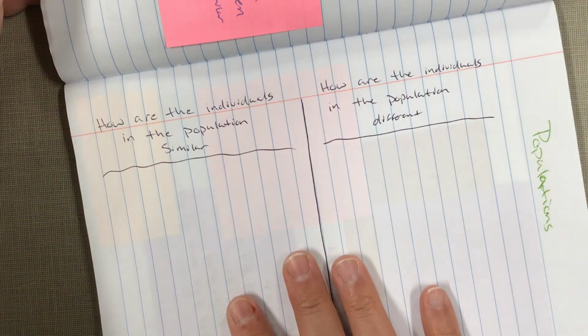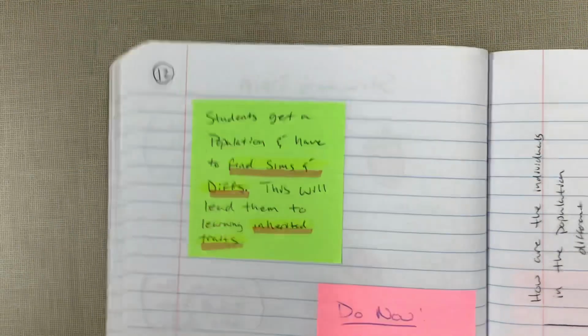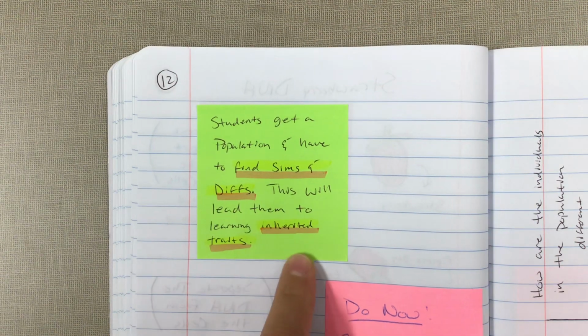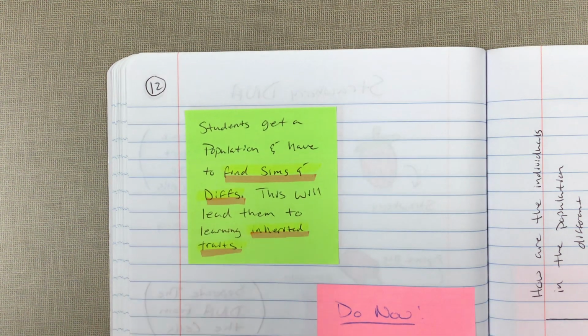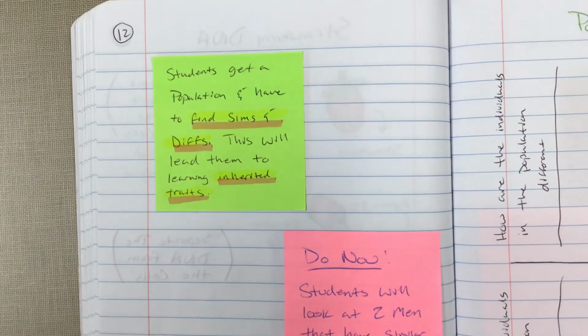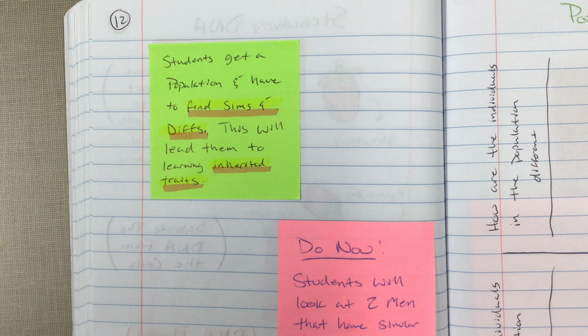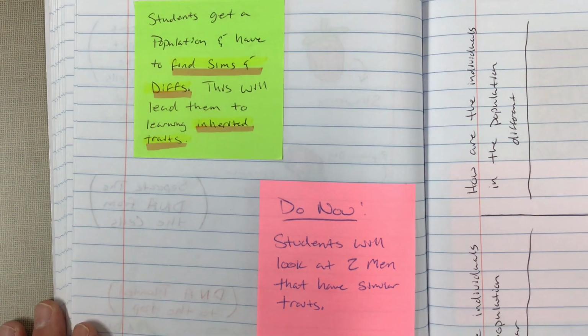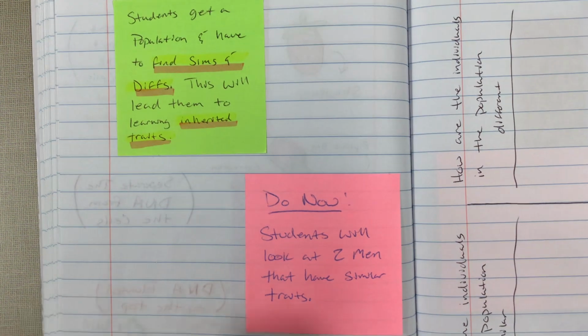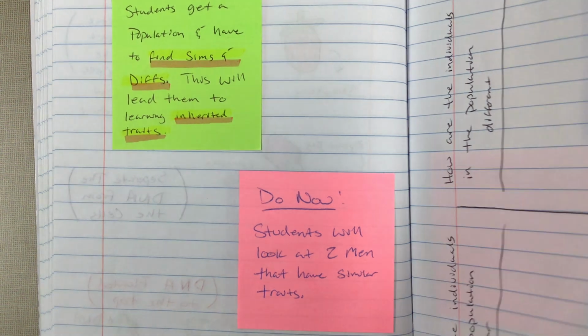We got populations on page 12. They made T-charts. They were assigned a population to utilize, and they're looking for similarities and differences there, as they did the same thing in their do now. So they're practicing finding similarities and differences so they can understand inherited traits. That's the main focus there.